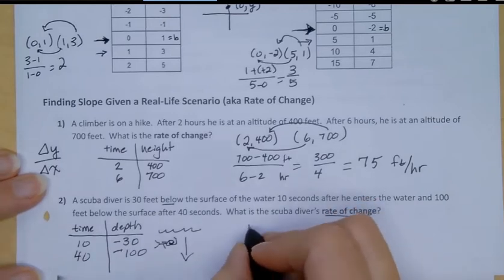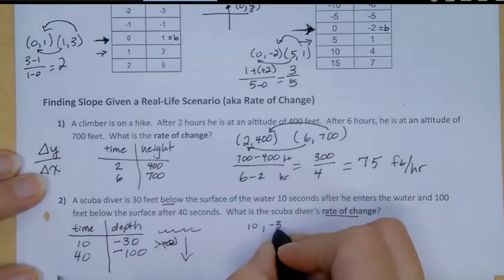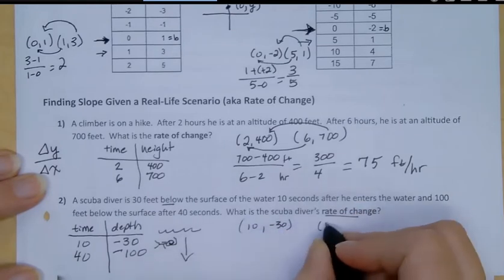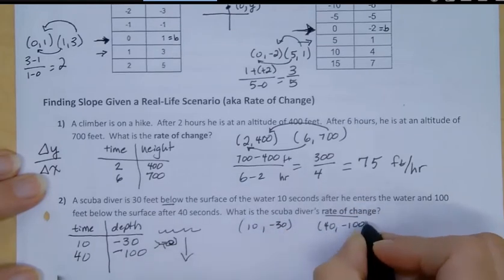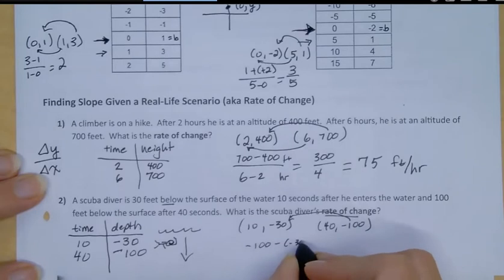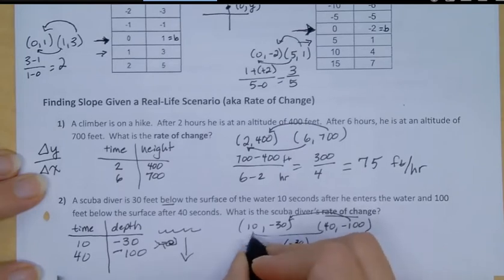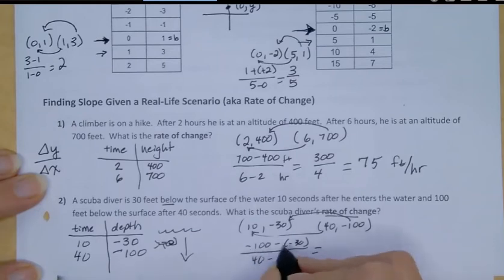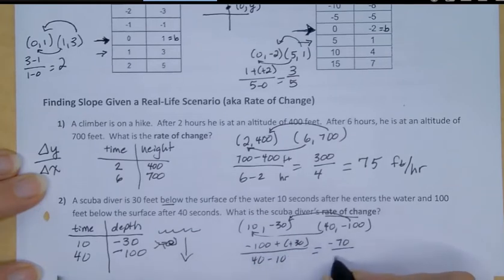So I'm going to set myself up, (10, negative 30) side by side with (40, negative 100). Negative 100 minus negative 30. Don't lose your negatives. All over 40 minus 10. I know that this means negative 100 plus 30, so I have negative 70 over 40 minus 10, which is 30.